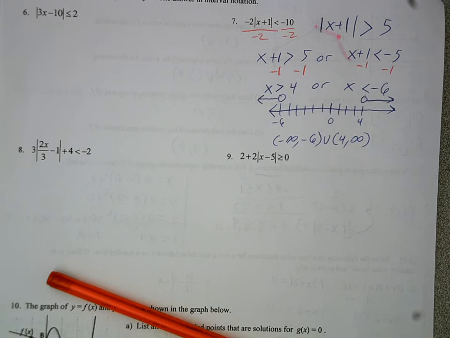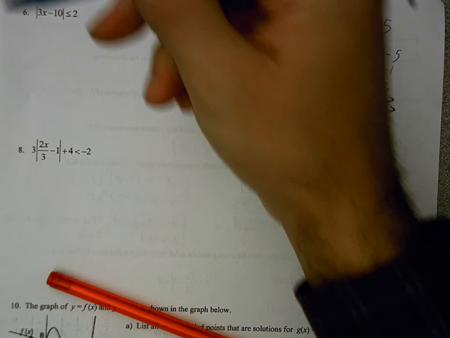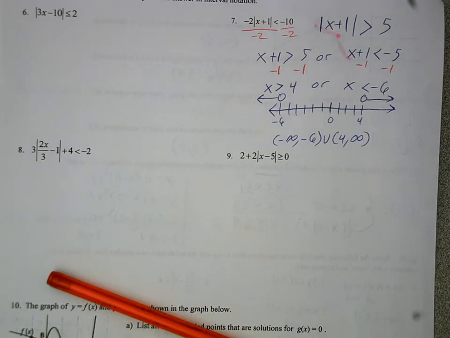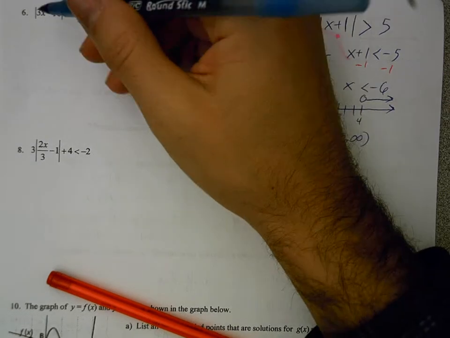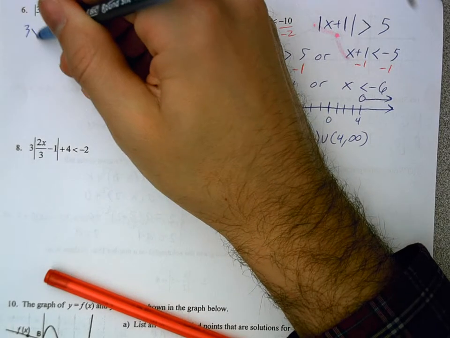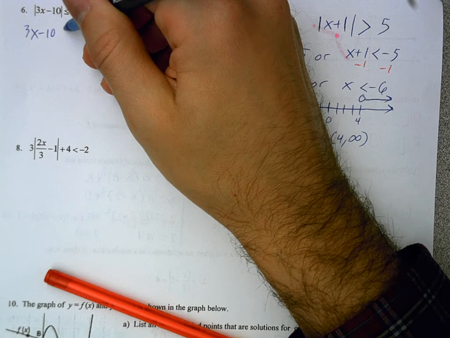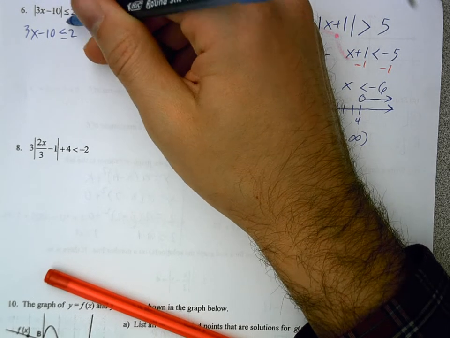So for number 6, is everybody good with the absolute value is already by itself? So when the absolute value is by itself, we can go ahead and split this into 2. And again, guys, keep your masks on. So here we've got 3x minus 10 less than or equal to 2. Less than should be an and.